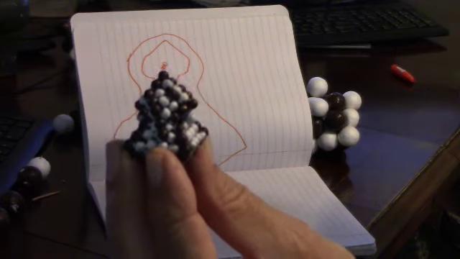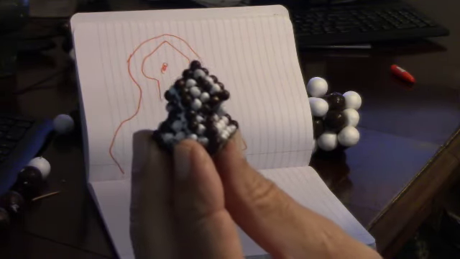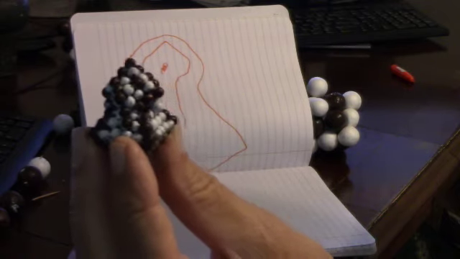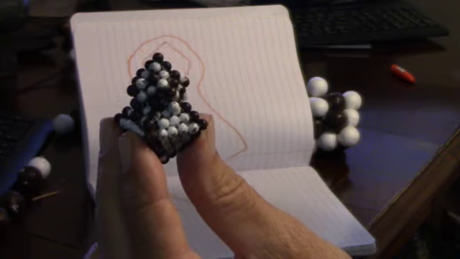And the exterior is all hexagonal close pack. It's a real survivor. It's a fossil from eternity.